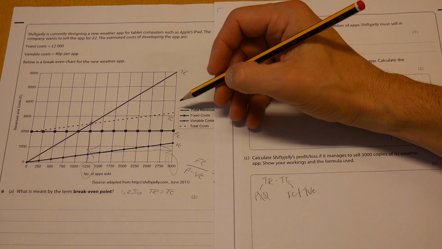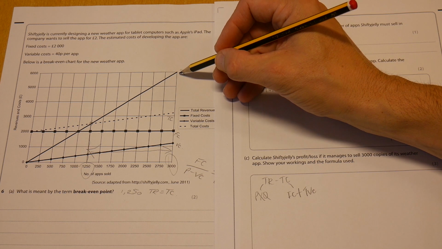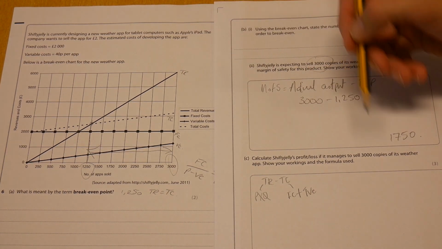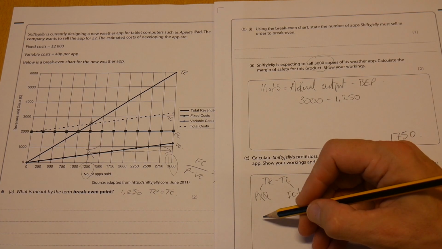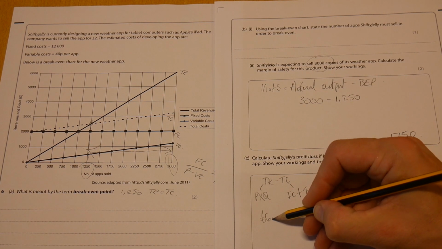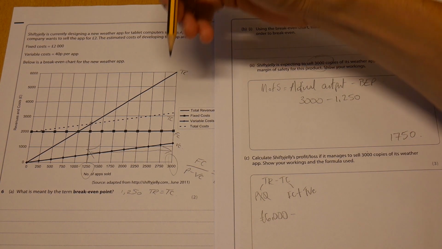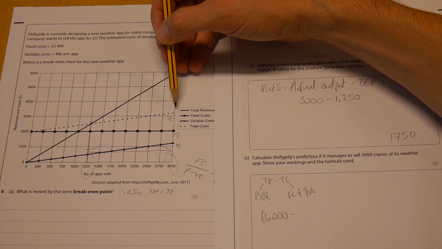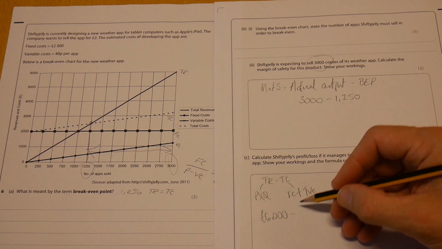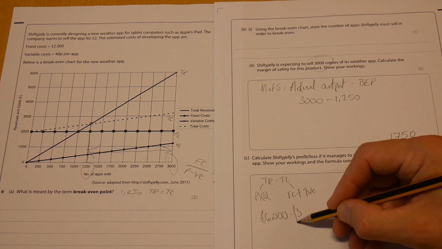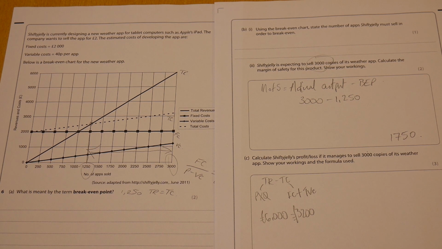An alternative, if you're in a real hurry, is to look at the actual total revenue up here at 3,000 units, because we're still dealing with 3,000 units. So we can see that total revenue is, of course, 6,000 minus the total cost. Now, the problem is that isn't terribly accurate. It looks as though it's around about 3,200 perhaps, okay?